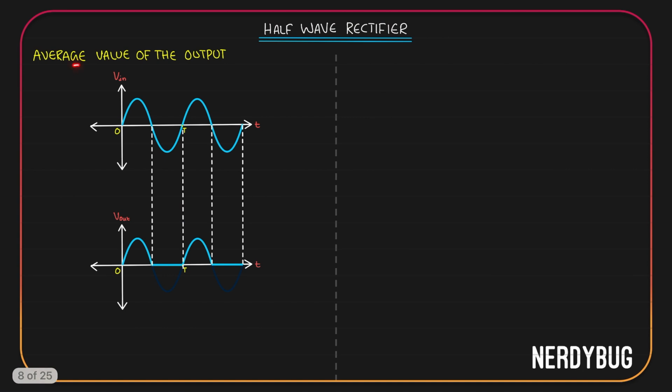Let us try to find the average value of this output. We know the equation to find the average value of any quantity. Here we want to find the average value of the output voltage. So V average is integral from 0 to 1 time period of V dt divided by integral from 0 to 1 time period of dt. We have to integrate the voltage from 0 to 1 time period.